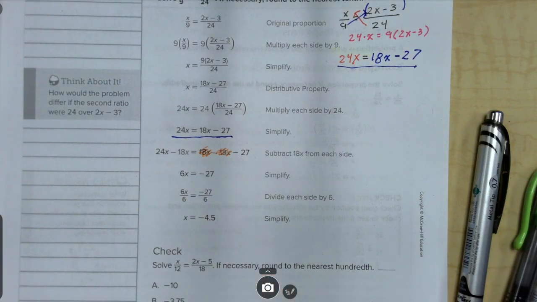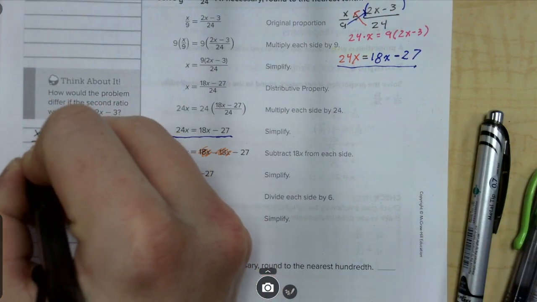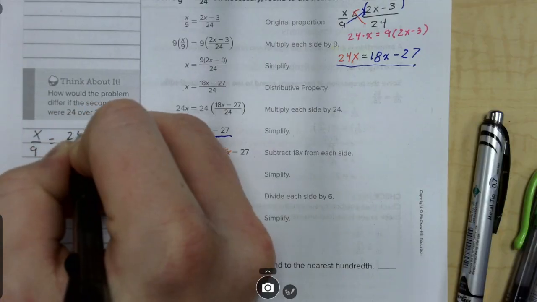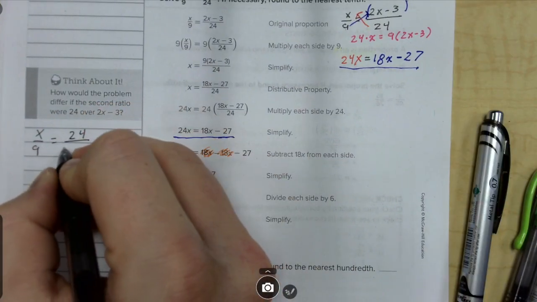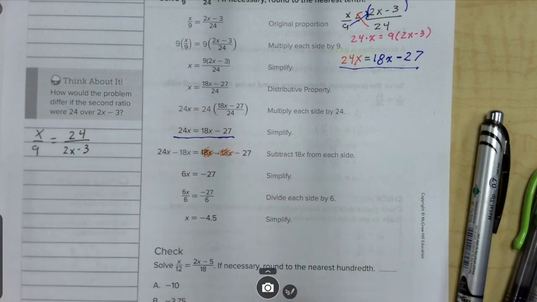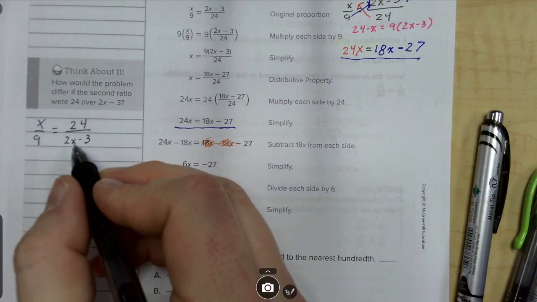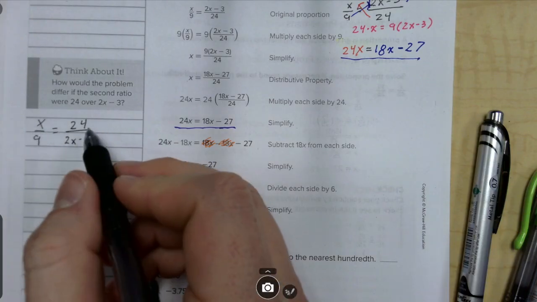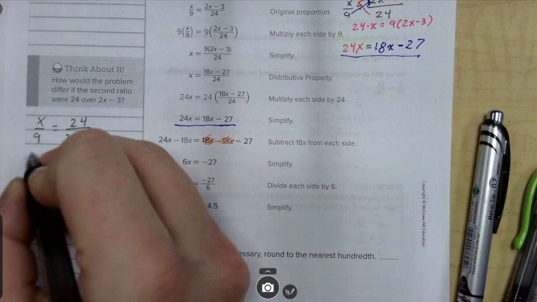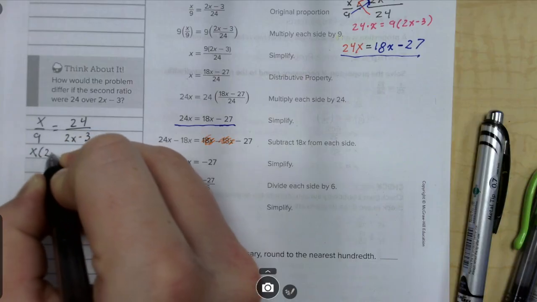So it's asking us if it was this, x over 9 equals 24 over 2x minus 3. So this just makes it a little bit more difficult. When we try to solve this with cross product, we're going to get a quadratic equation.